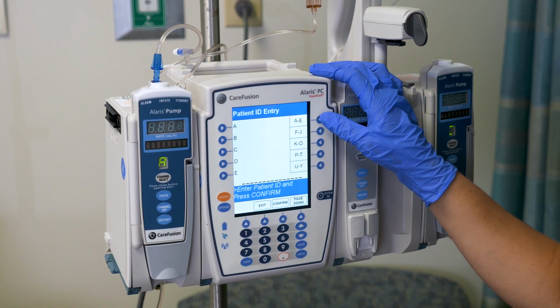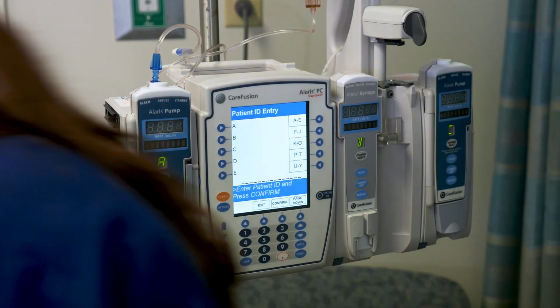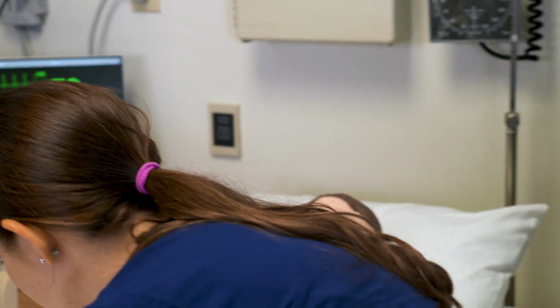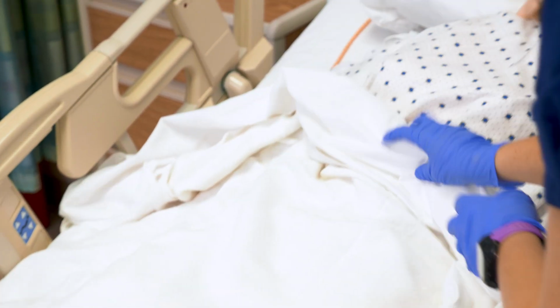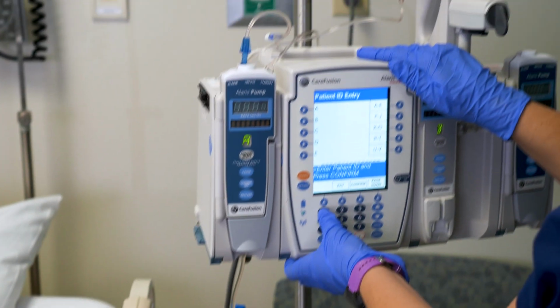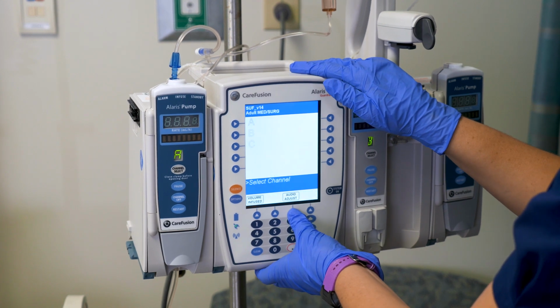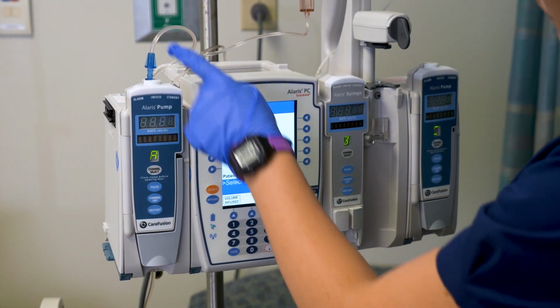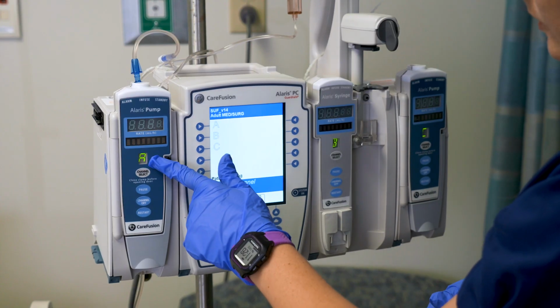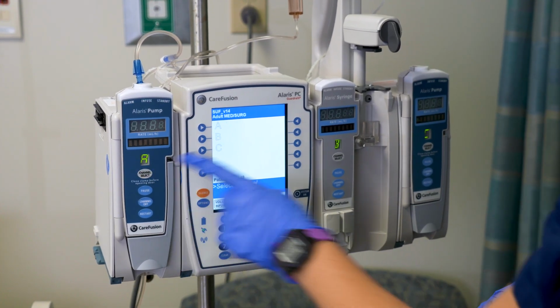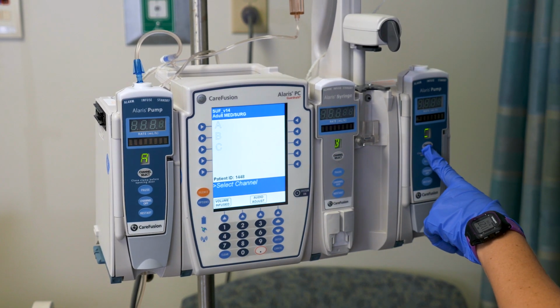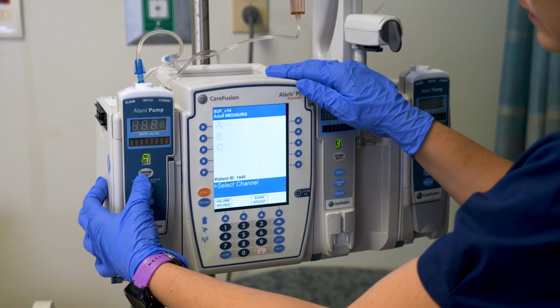Her ID number, I can either check my chart or we can check her band here real quick. I'm going to confirm. And then my infusion is going through channel A. You can see this one says A, this one says B, and this one says C. So we are on channel A.